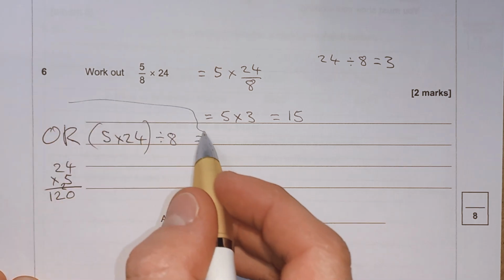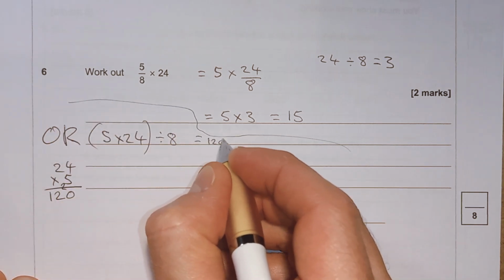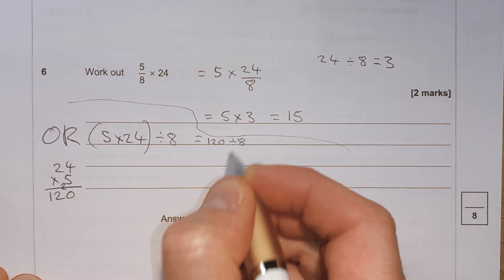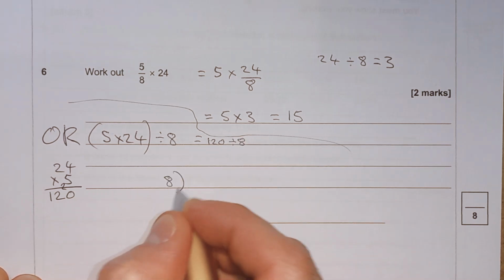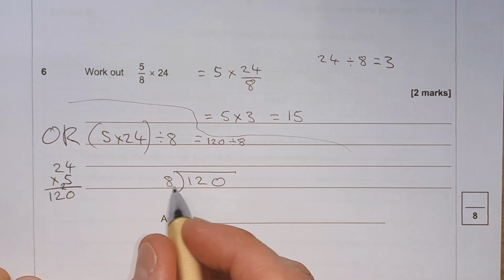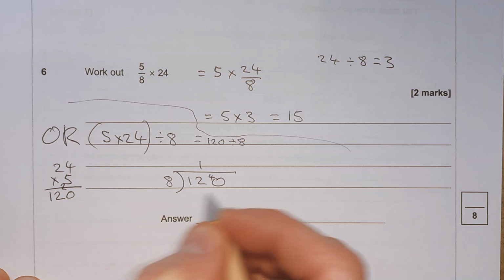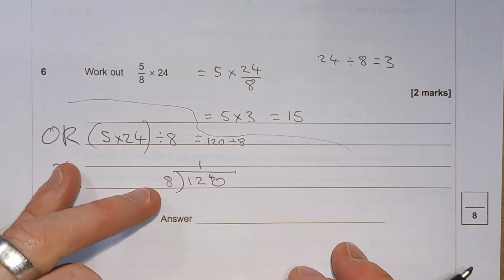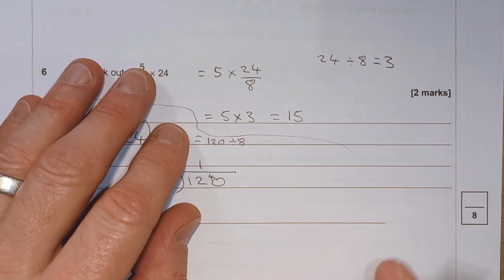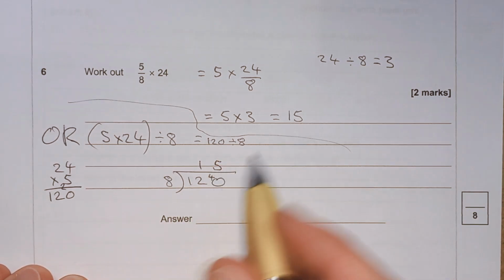So this is like my optional bit. We'd have 120 divided by 8, which if we do that in the bus stop method, we'd say 8 doesn't go into 1. 8 goes into 12 once, remainder 4. And 8 goes into 40: 8, 16, 24, 32, 40. That's 5 times. So either way, we're going to get an answer of 15.